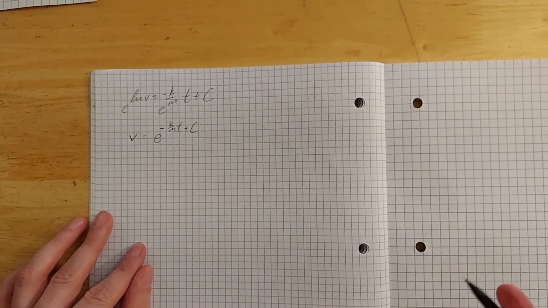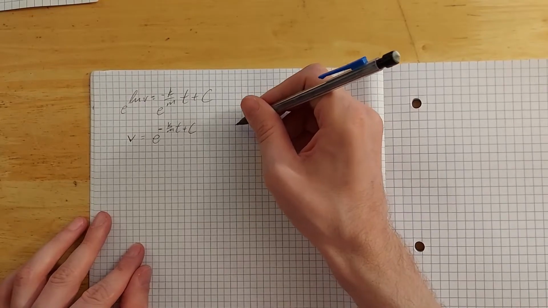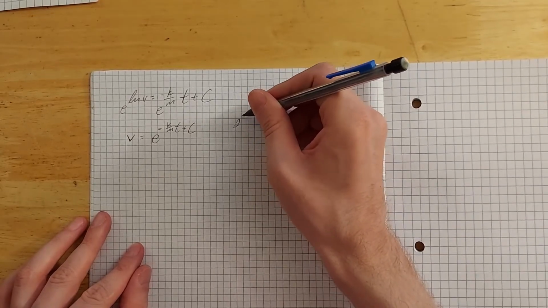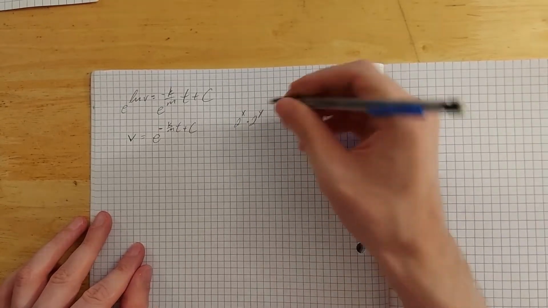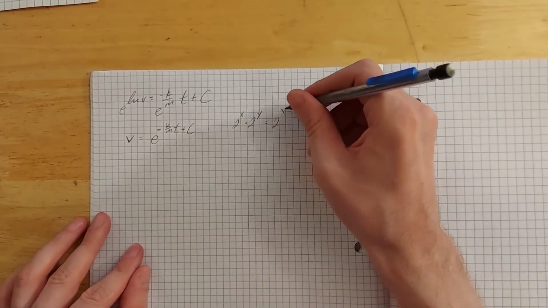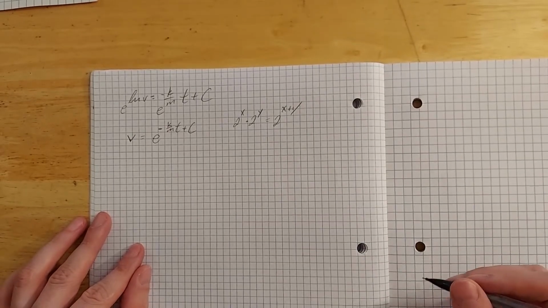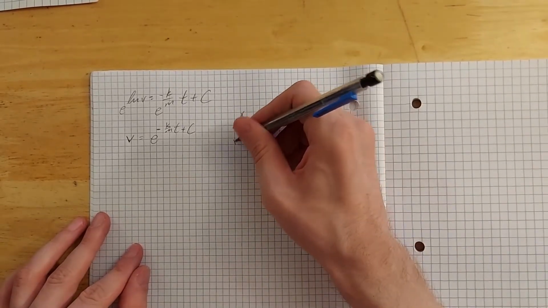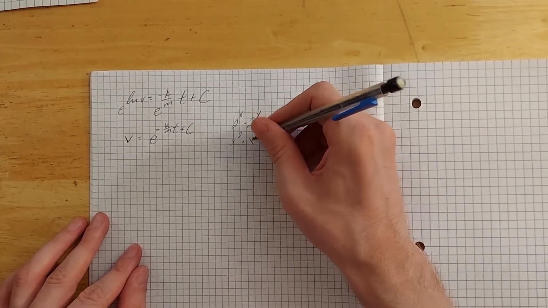Now, here's where we can use some of our exponent rules. If we have, let's say, 2 to the power of x times 2 to the power of y, we know it's equal to 2 to the power of x plus y. Or maybe this is more familiar: x to the power of 2 times x to the power of 3.